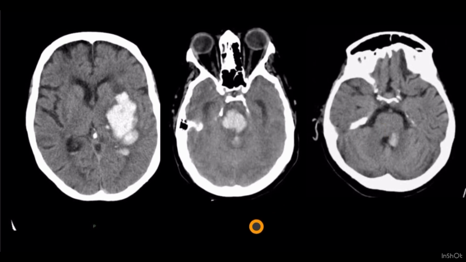I am also giving you some points that will favor hypertensive bleed. There will always be very little surrounding edema.